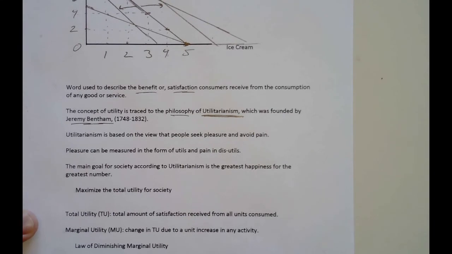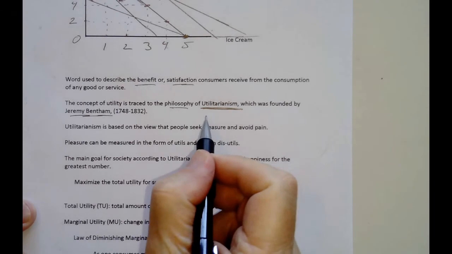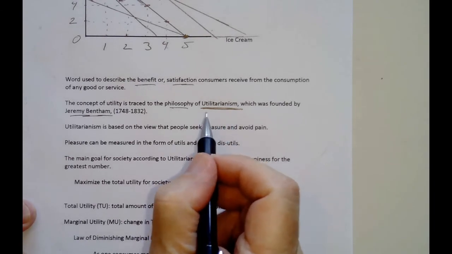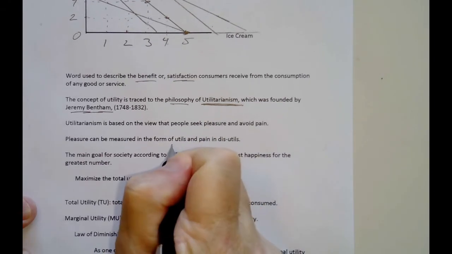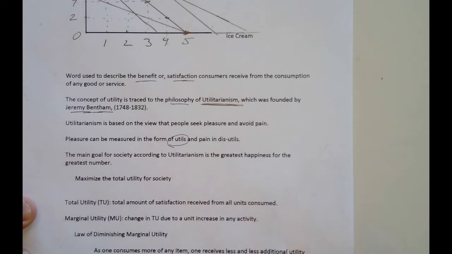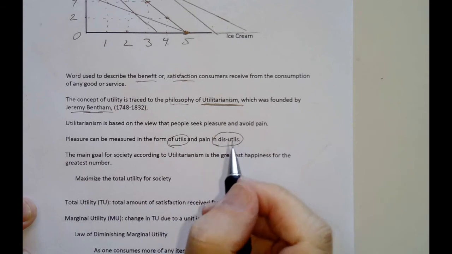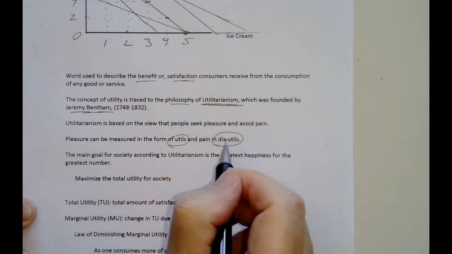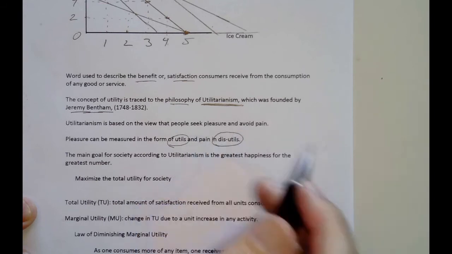Chapter 6, and we're looking at Jeremy Bentham, and we're talking about the philosophy of utilitarianism, which is a philosophy where you try to get the greatest good for the greatest number of people, and they believe you can measure benefit in some kind of a measurement like utils, and then pain, things you don't like, discomfort, are disutils. It's kind of a form of calculus where you try to, again, add up all the utils you get, subtract all the disutils, and try to get the greatest number of positive net utils.